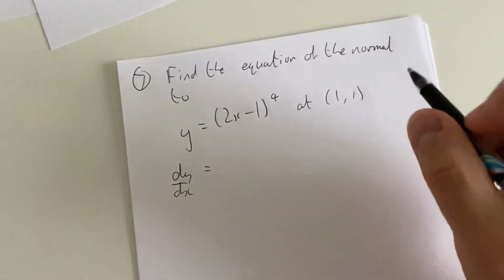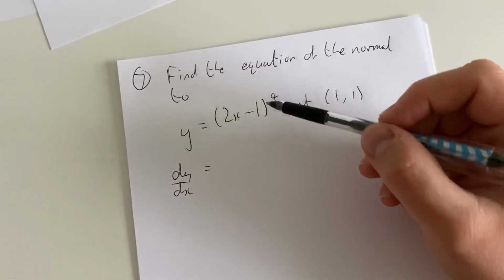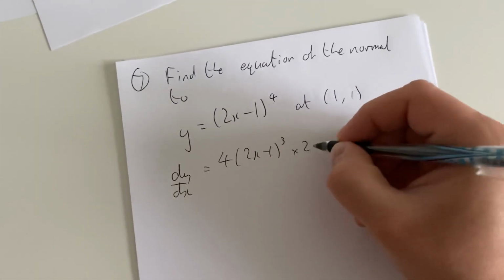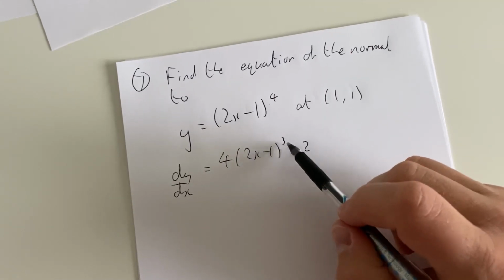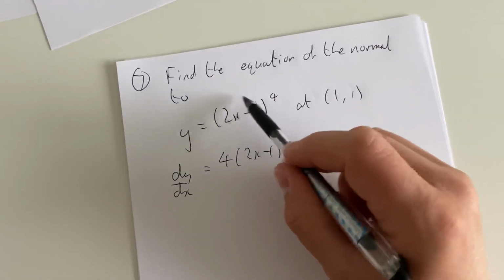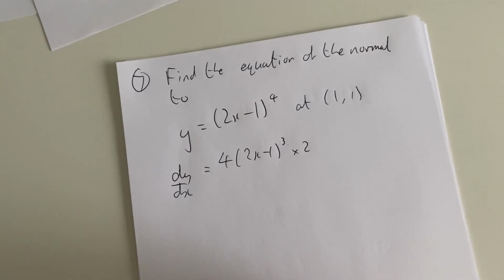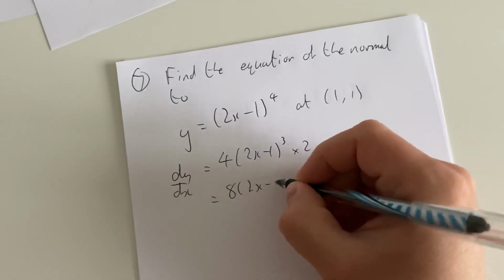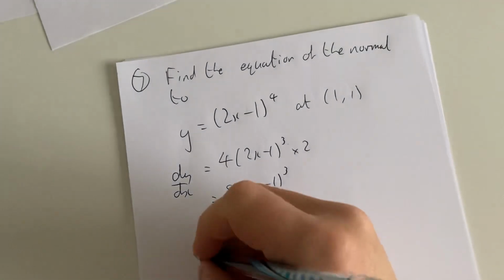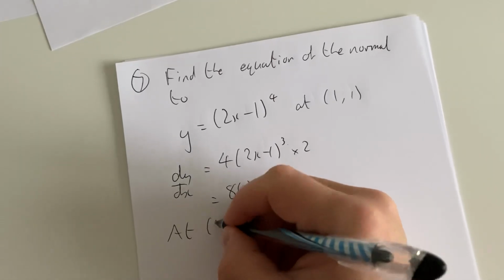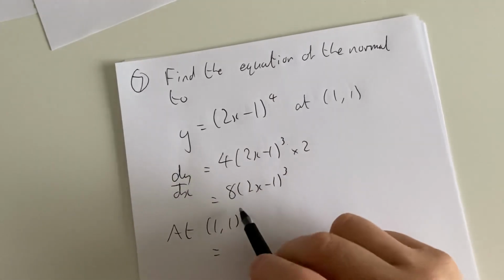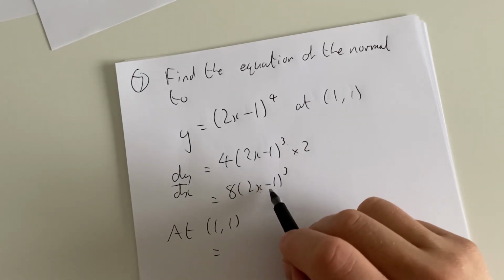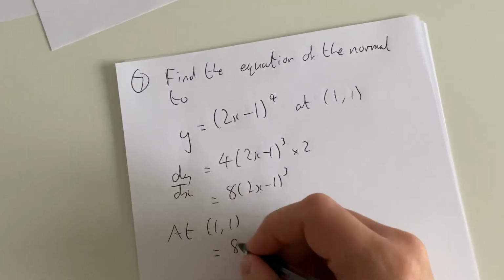So the first thing, like before, find out the gradient by differentiating this. Multiply by the power, lower the power by 1, multiply by the differential of that. So that would be 8(2x minus 1) cubed. At (1, 1), that would equal 8 lots of (2, take 1), so 8 lots of 1 cubed, or just 8.